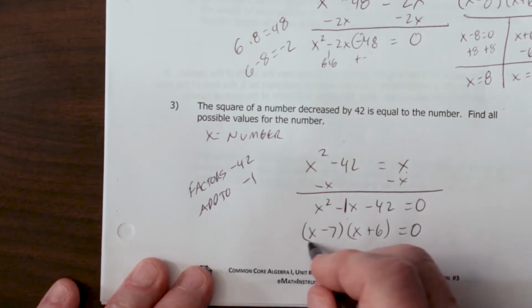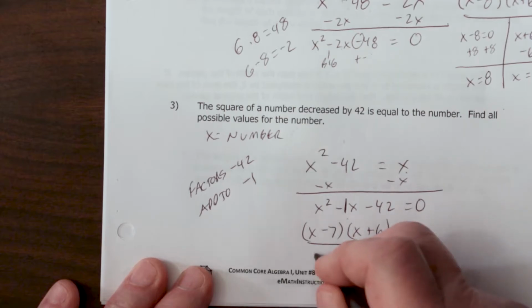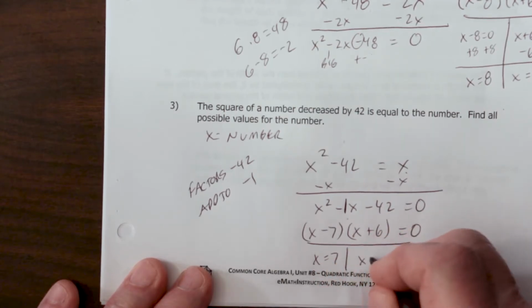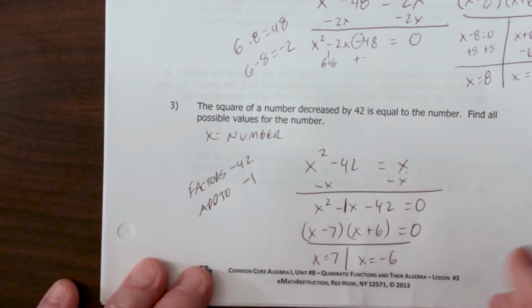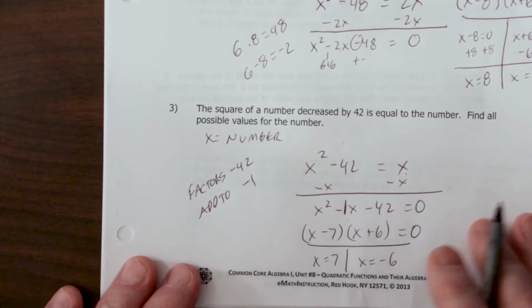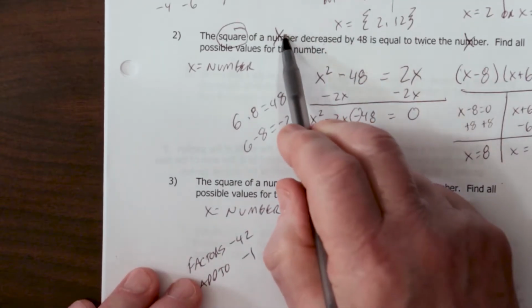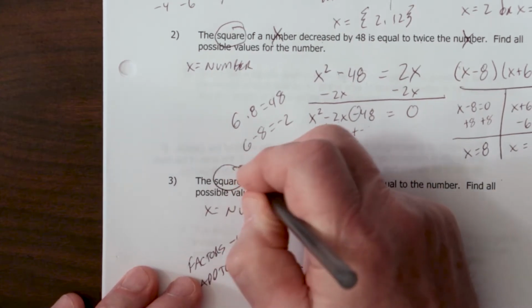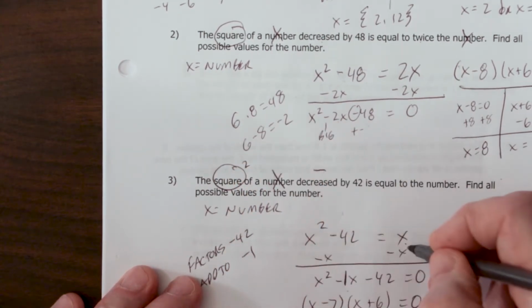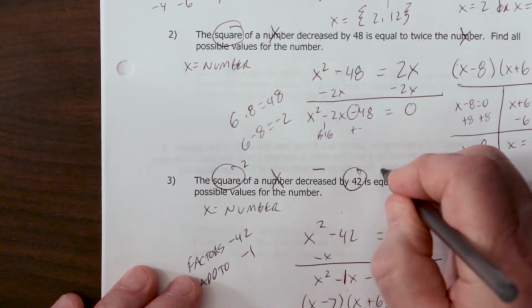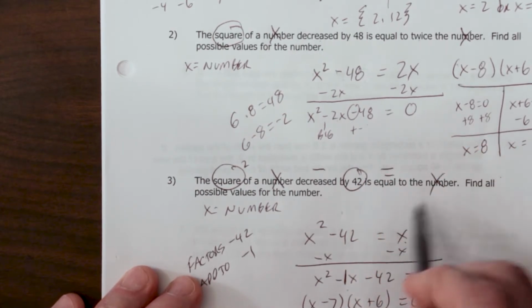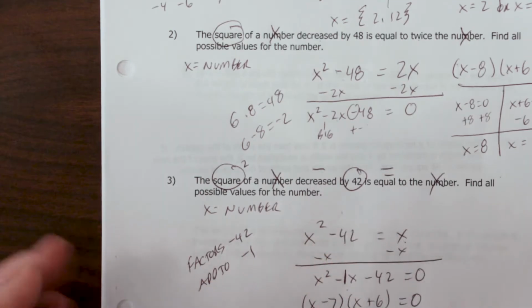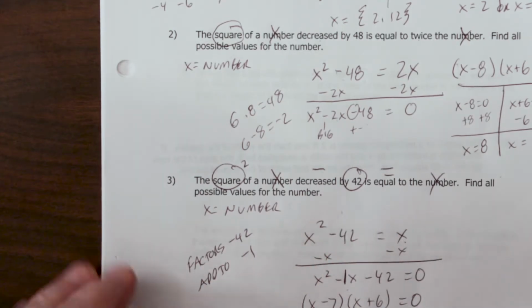And then just to t-chart it, and that flips your sign, so you get x equals 7, x equals negative 6. No basic things, just looking at your things. It's not a bad idea to do what we did up here and write over the thing. So I got my x, I got my squared, I got a decreased, 42 equals x. It's a good habit to be in. Use some highlighters, use some pencils in order to get good translations.